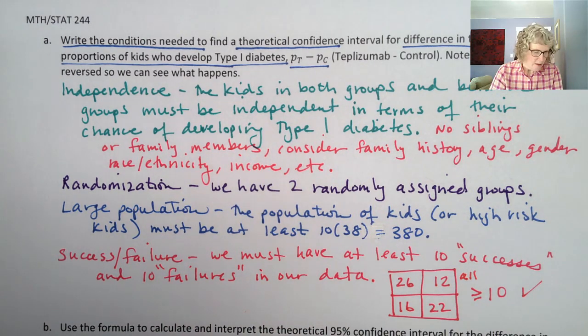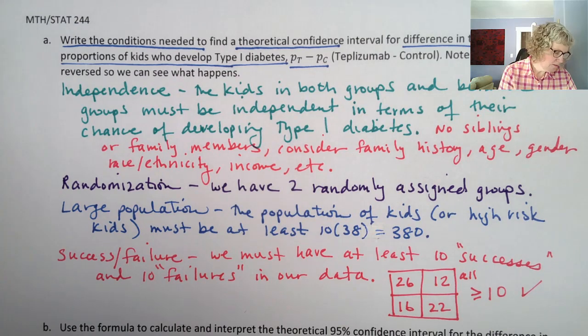Now, this will be different when we do a hypothesis test, because in that case, we're assuming the null is true. And so we can't use the actual data. We have to use the null. But for this one, it's really nice. Let's do the formula.